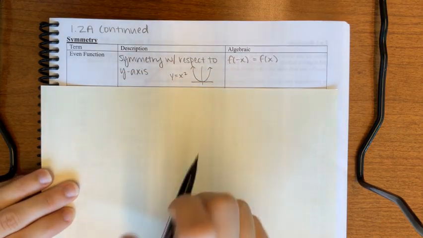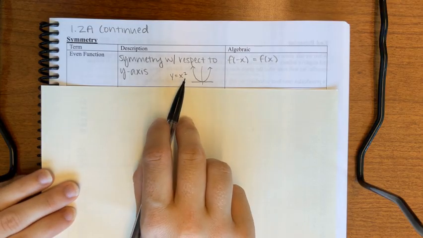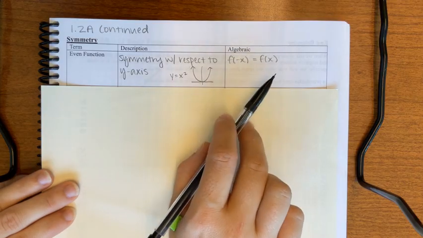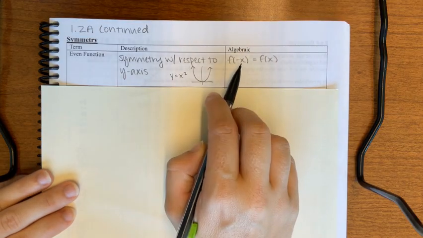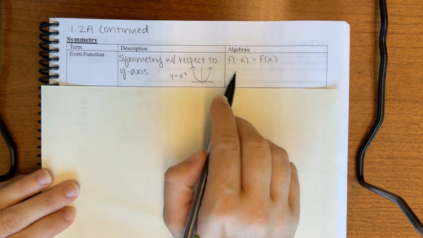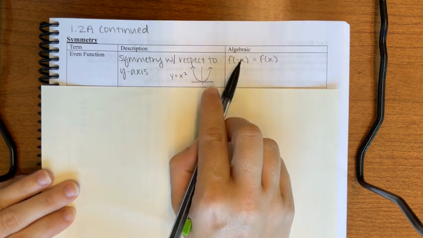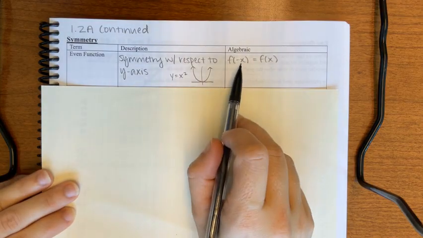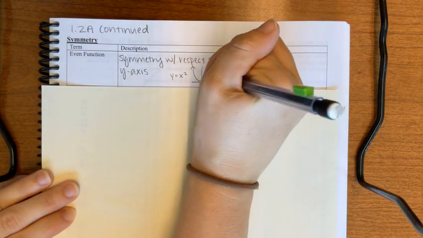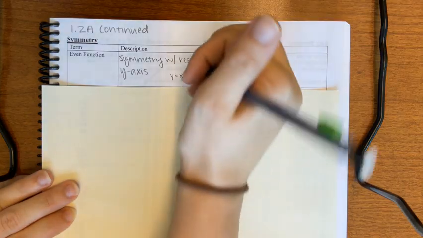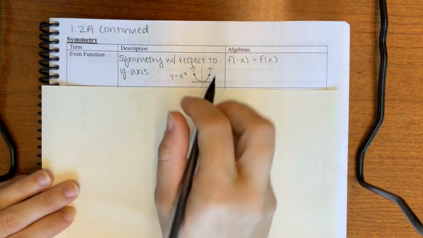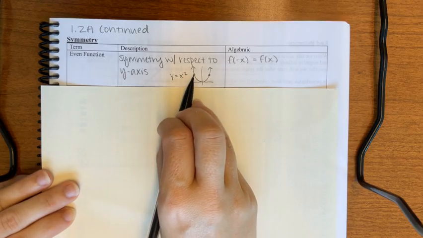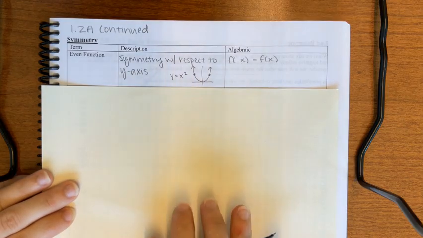I always like to think of the parent function y equals x squared, okay? This parabola has that symmetry. Algebraically, we can determine if it's an even function by plugging in a negative x, simplifying algebraically as much as we possibly can, and if we get the original function back, it's an even function. What this is telling me is that if I take a look at a point, and then a point with just a negative x value, so just that symmetry over the y-axis, it still gives me the same function value.